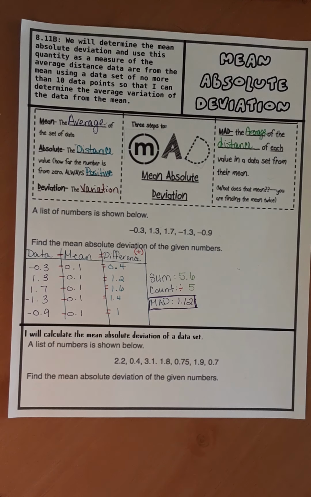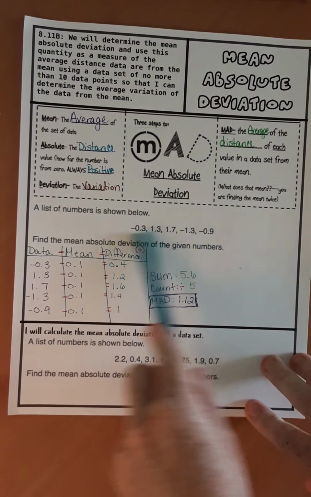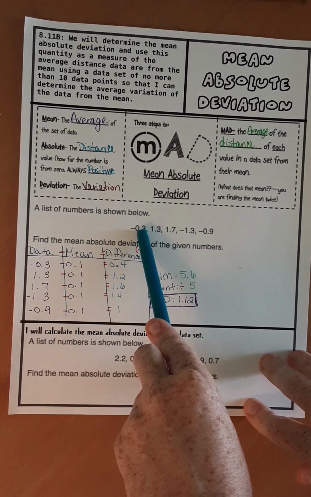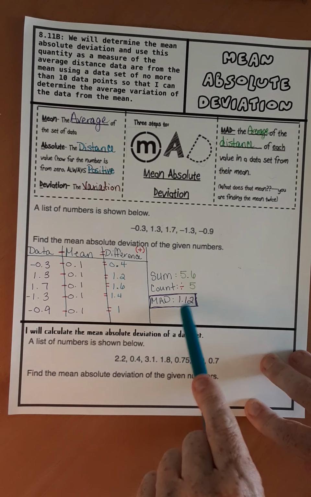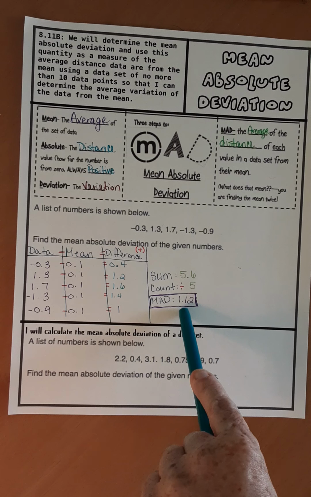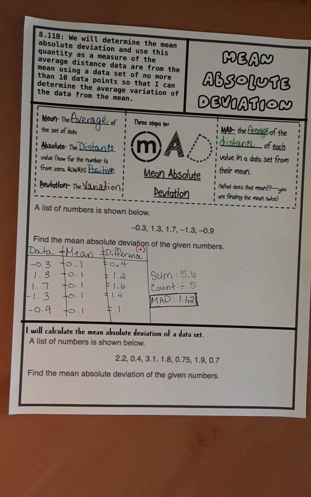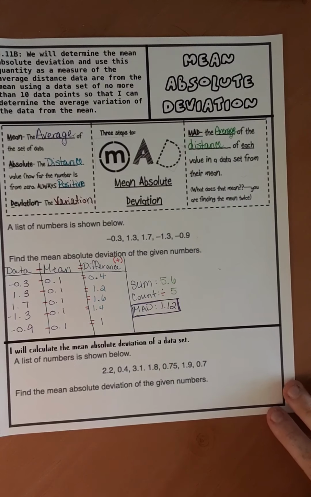So what does this number mean? This means, on average, each of the numbers from this list is about 1.12 steps away from the average of the set of numbers themselves. What that means is you can count on the average being relatively accurate. The larger your mean absolute deviation, the less accurate your average is.